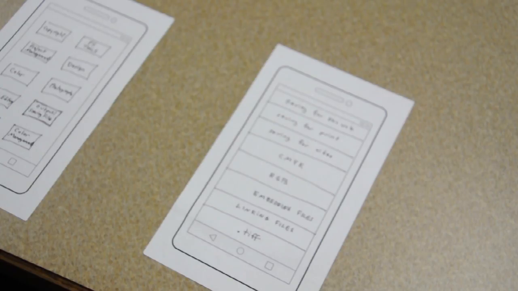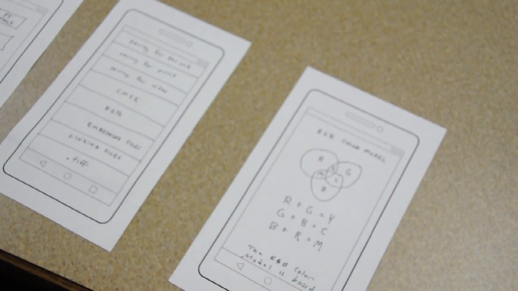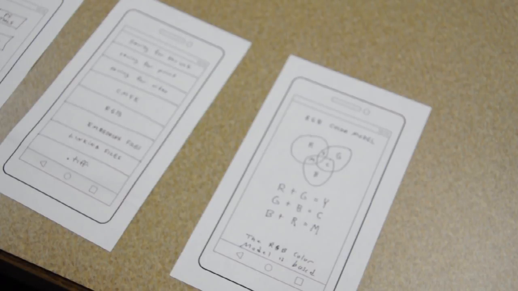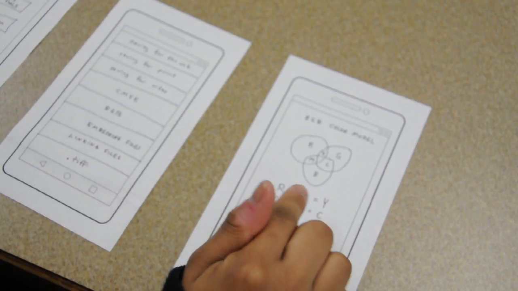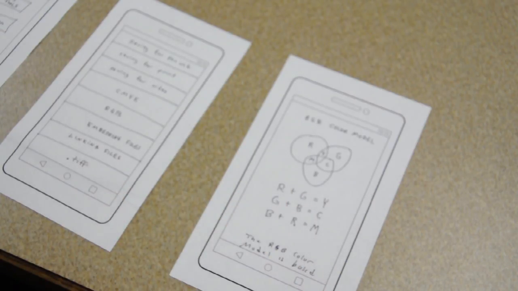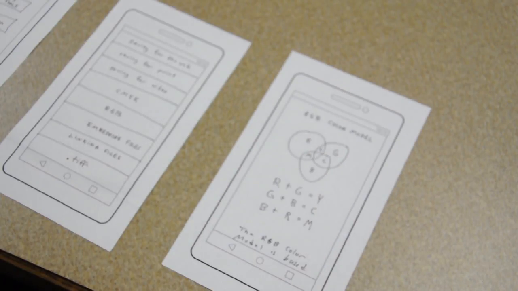All right. So go ahead and choose that RGB one. Okay. And I'd like to know what your thoughts are for that. So this is pretty explanatory because it tells me red and green equals yellow, green and blue equals cyan, and blue and red equals magenta. So I can study that and know which one makes which.